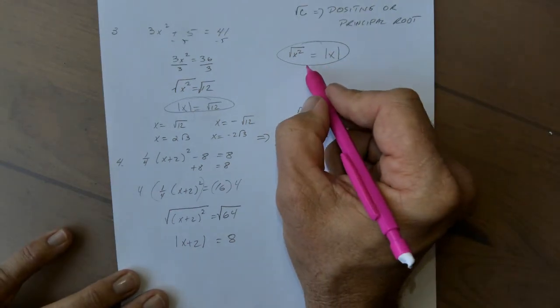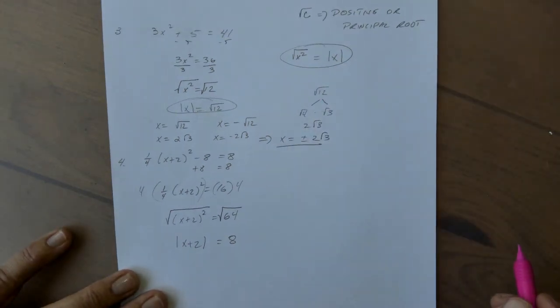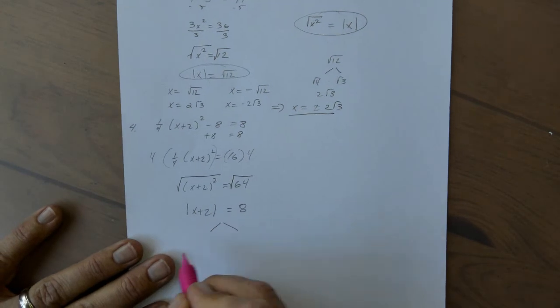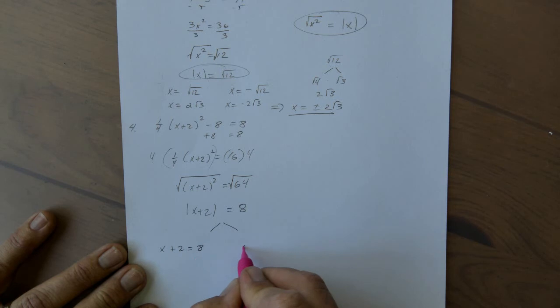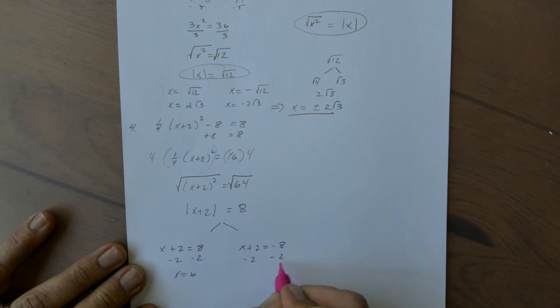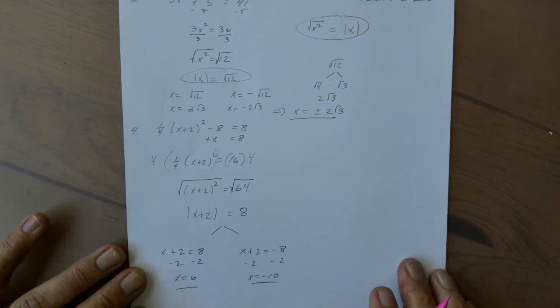So we're still applying that rule, that definition. And now our two equations will be x plus 2 equals 8, x plus 2 equals negative 8. Subtract 2, we get 6. Subtract 2, we get negative 10. And there are our two solutions.